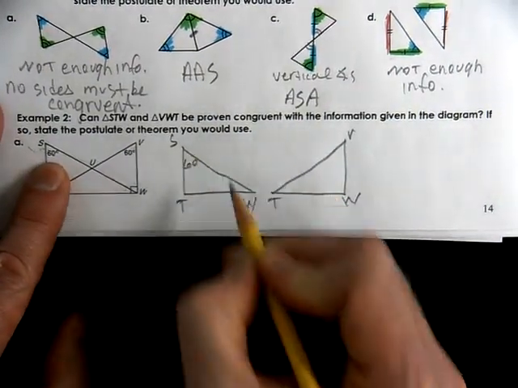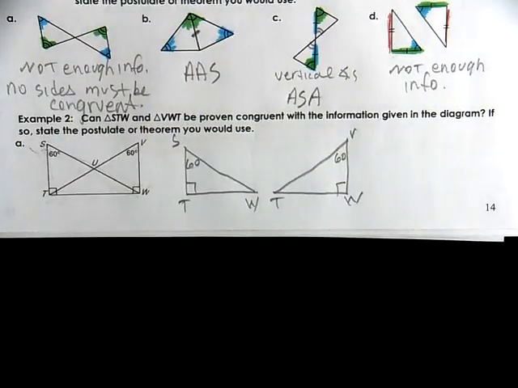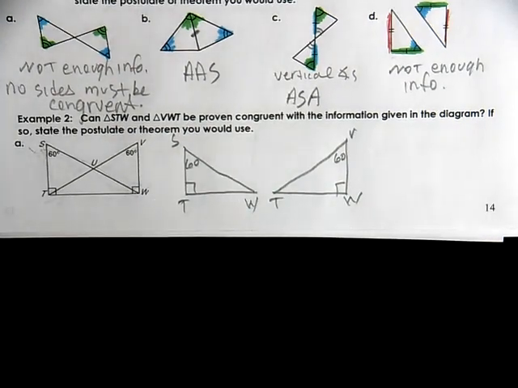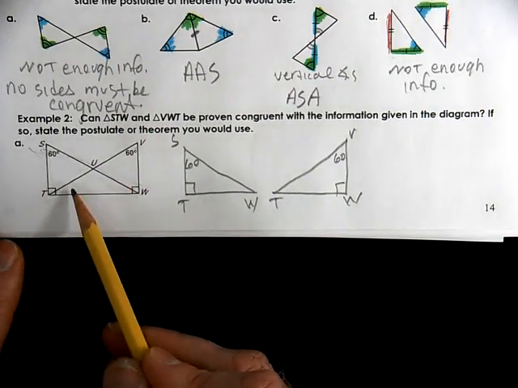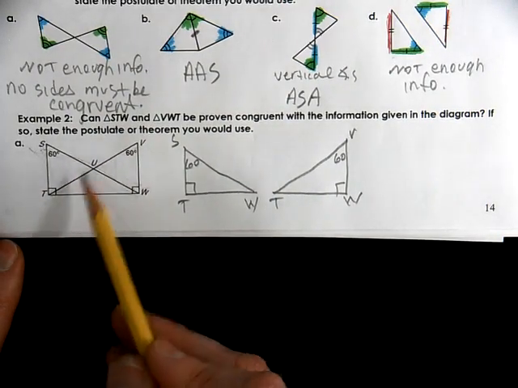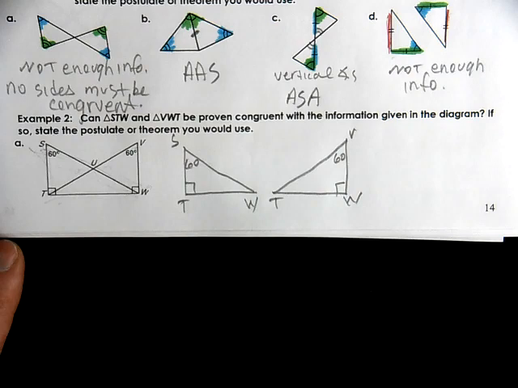We know that S is 60, and we know that V is 60. We know that T is 90 degrees. We know that W is 90 degrees. So that part we know for sure. Do we know anything else? It might be easier to see it in this picture. But do we have anything else for sure? Things we like to talk about is, do we have a midpoint? Do we have parallel lines? Do we have an angle bisector? Do we have a reflexive side?